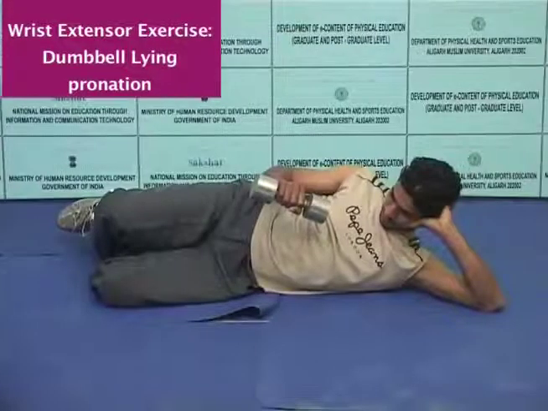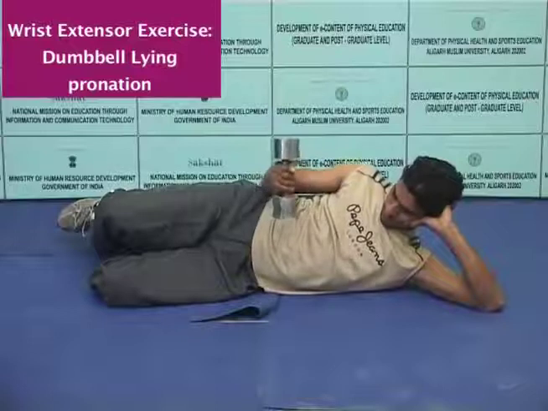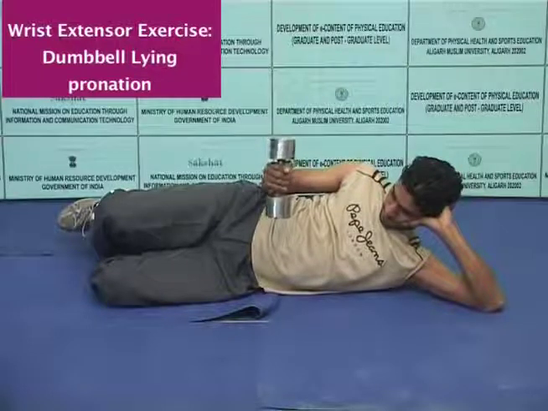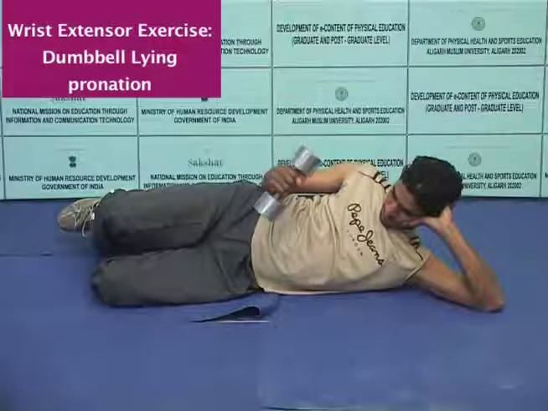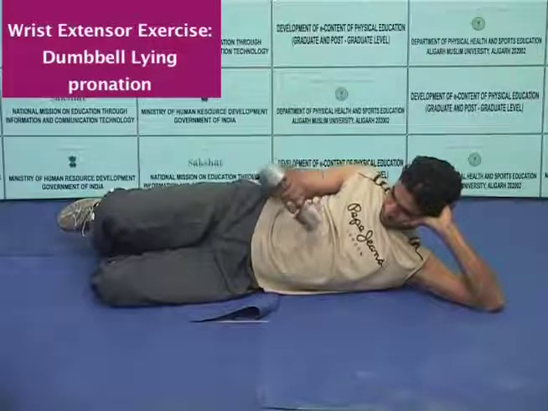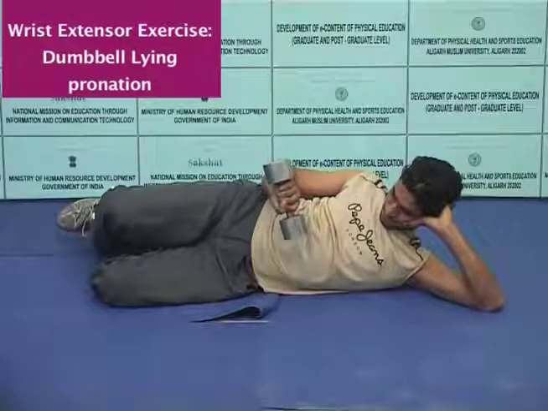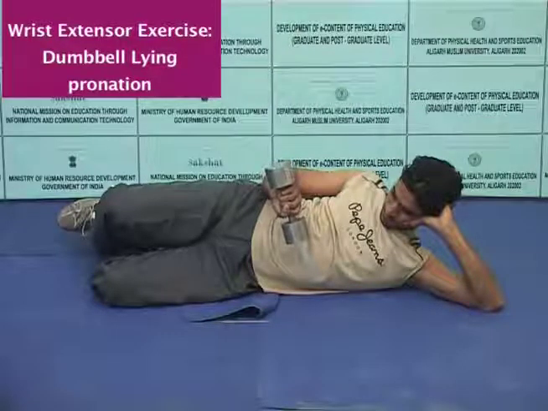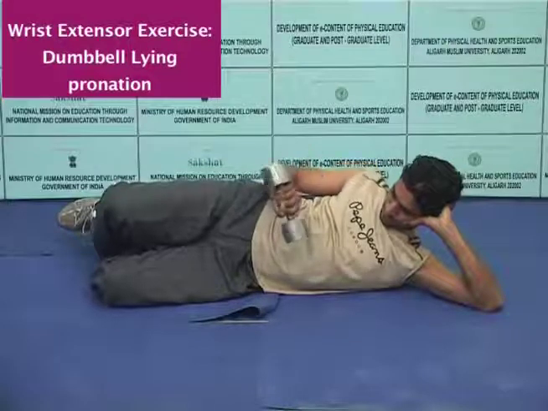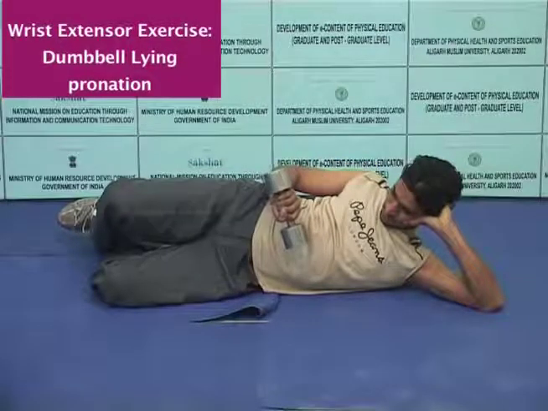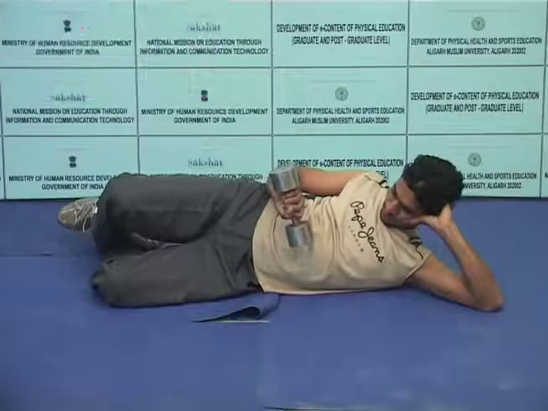Then first is position the thumb upwards. So, this is the position where the subject is supinated. Then rotate the dumbbell so that thumb turns downwards. So, this is the pronation position and return and repeat. So, this is called dumbbell lying pronation. This is especially to strengthen the pronator muscle group.